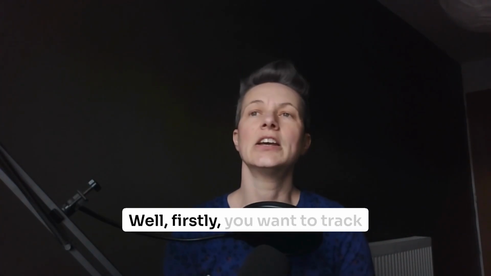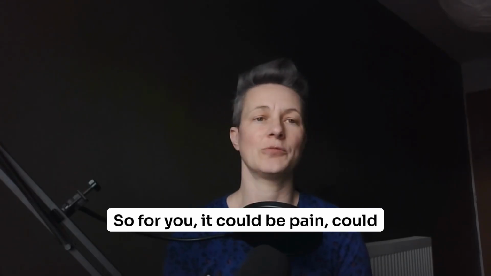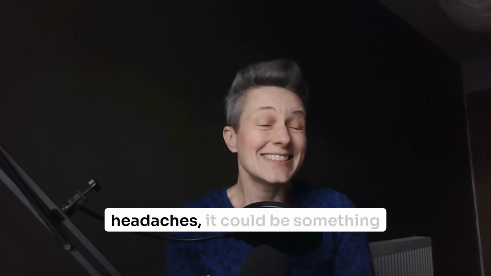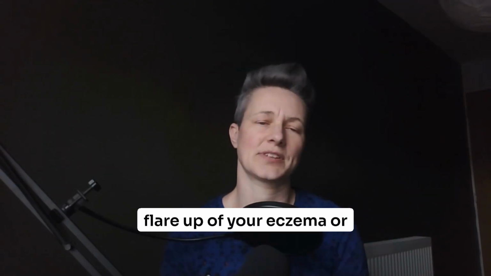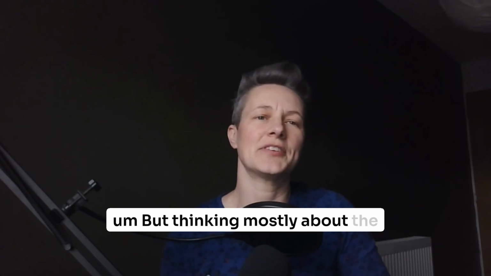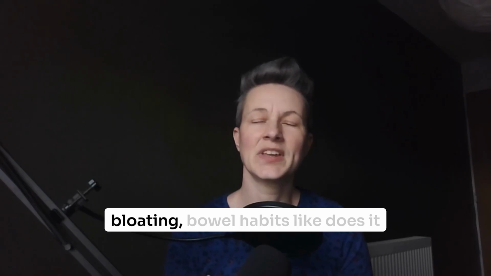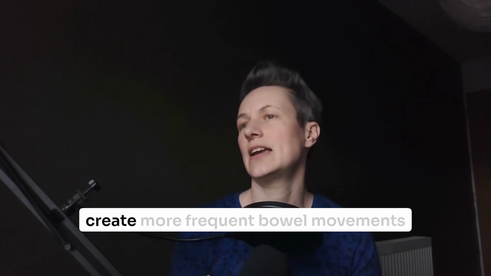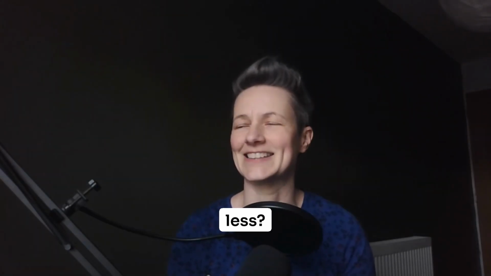Well, firstly, you want to track your individual symptoms. So for you, it could be pain, it could be reflux, reoccurrence, it could be headaches, it could be something slightly unrelated, like a flare-up of your eczema or something. But thinking mostly about the digestion, we're also thinking about bloating, bowel habits, like does it create more frequent bowel movements for you? Is that a good thing? Is that what you want, or do you want less?